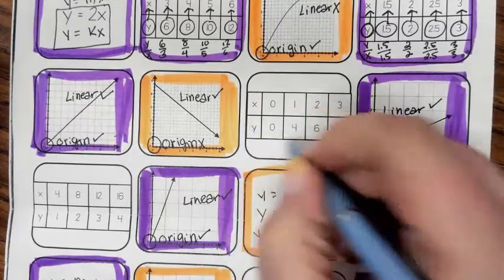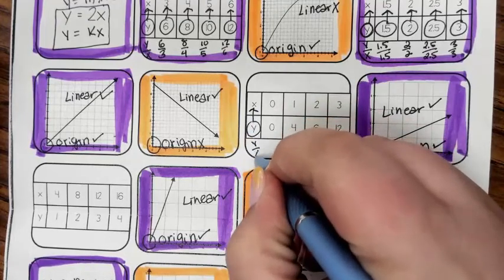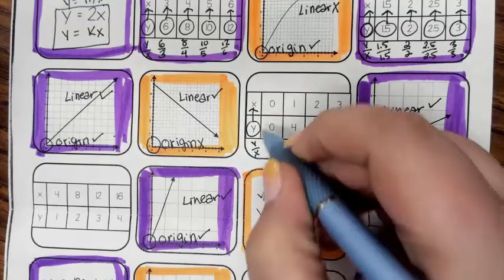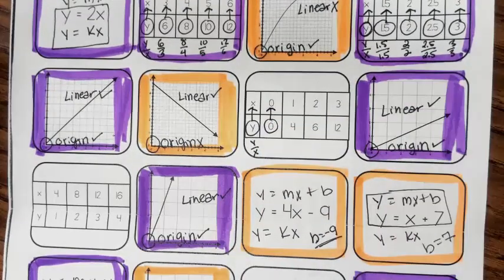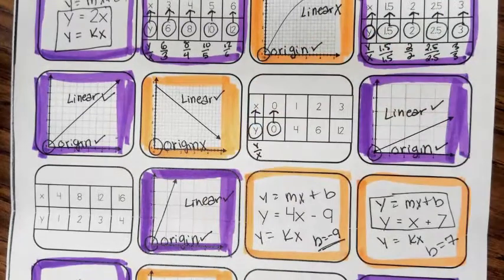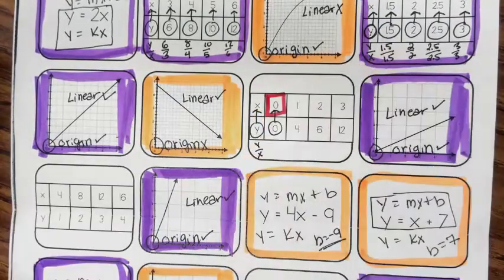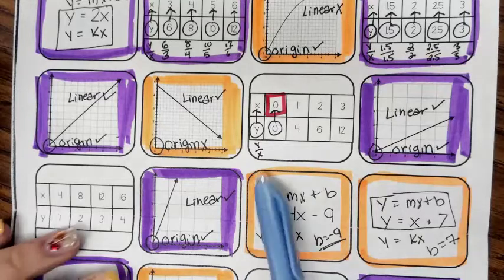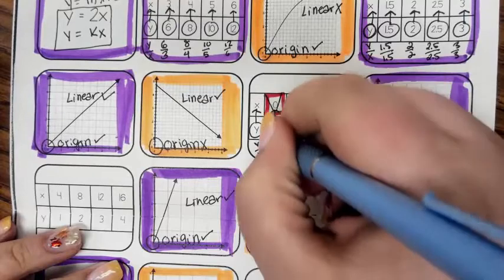Now we've got another table. This is y over x, the ratio we need to compare. Here we have 0 divided by 0, but we can't divide by 0. Since we can't divide by 0, we're just going to cross that out. When x is 0, you're not allowed to divide by 0. 0 can't be in the denominator, so you're going to cross that out.